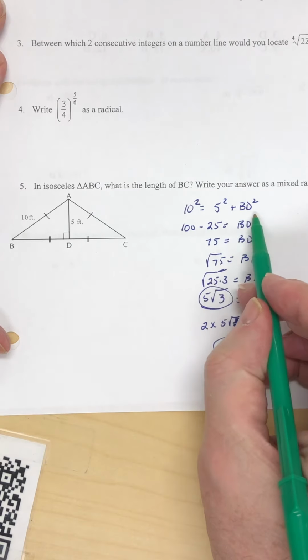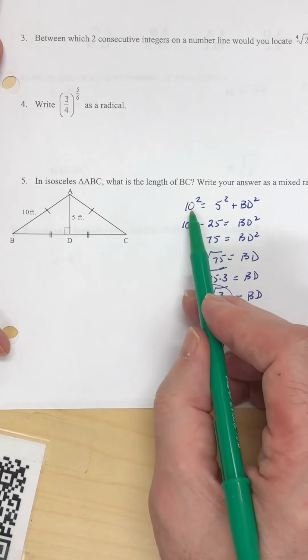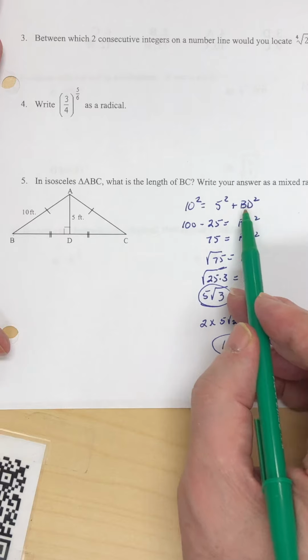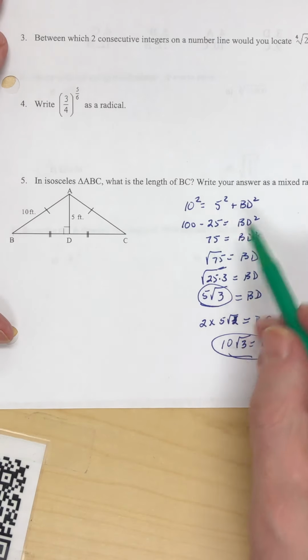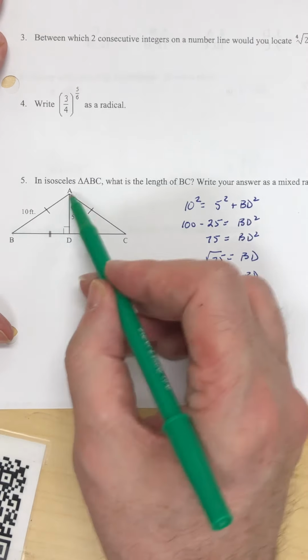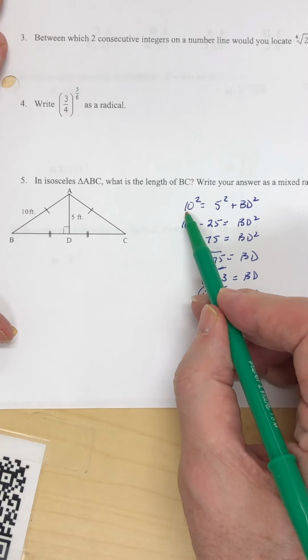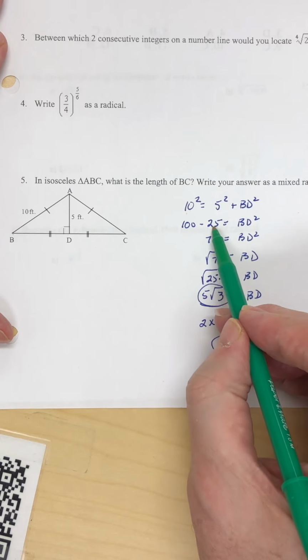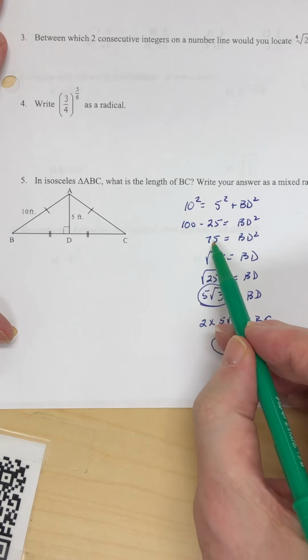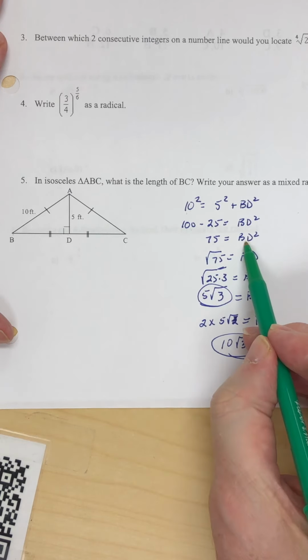So if I put it into Pythagoras' theorem, I've got c squared is equal to a squared plus b squared. Kind of wrote it a little bit different, but that's okay. So I'm finding BD, 10's the hypotenuse, so that's by itself. So that becomes 100, 5 squared becomes 25. I subtract 25 from 100 and I get 75, but that equals BD squared.